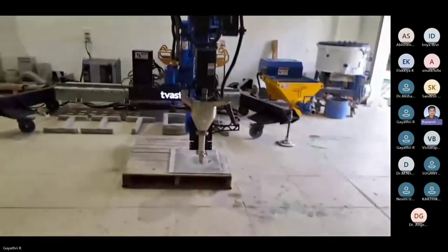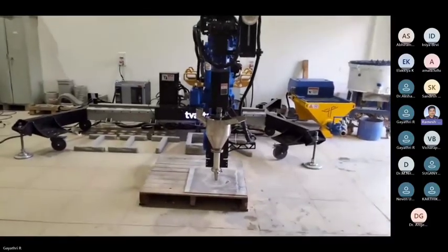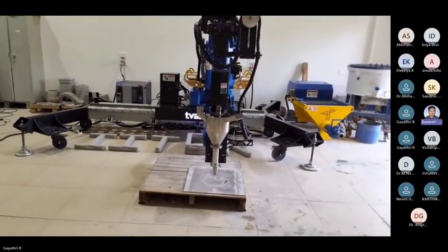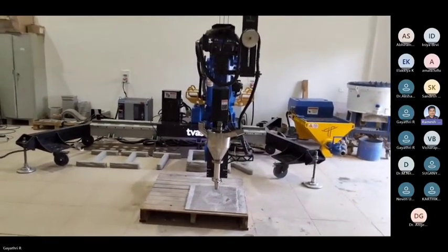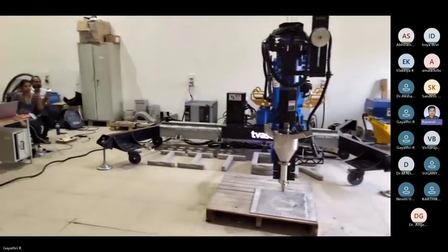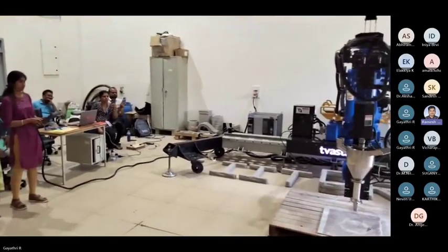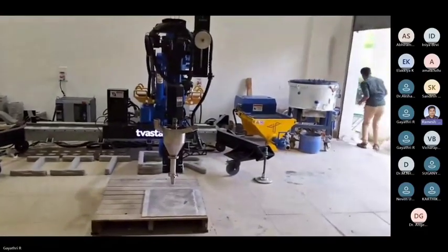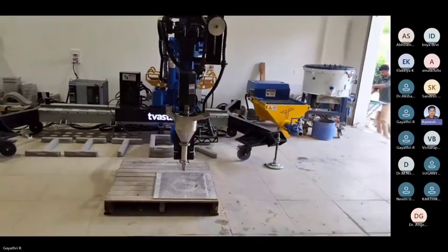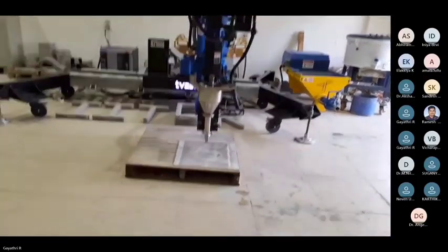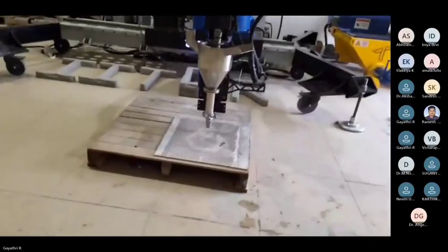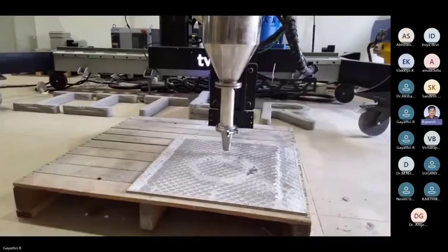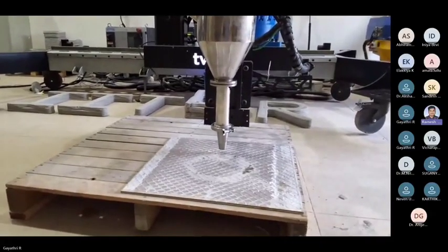Always before printing, it's better to do the dry run, to check whether it is printing in the required position or not. So now we are doing the dry run, placing the robot to the required position. Always make sure the layer is maintained.